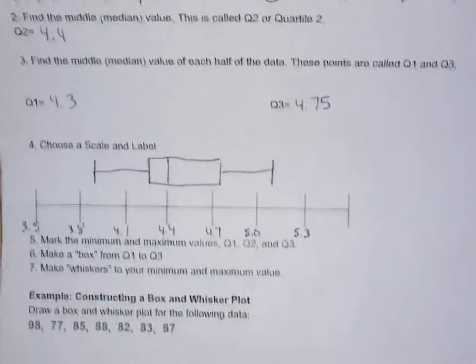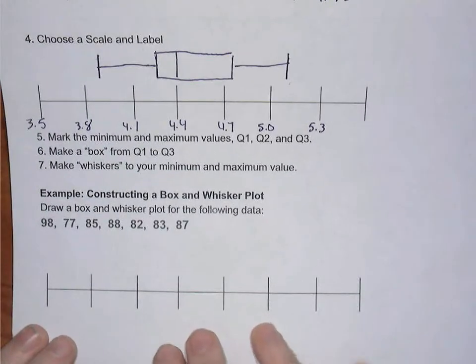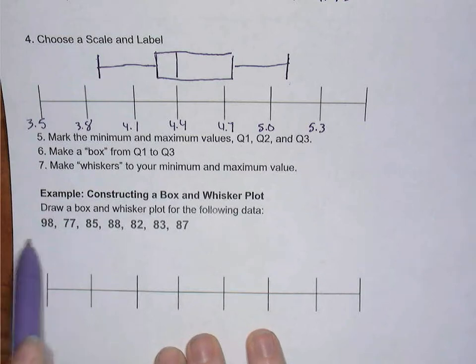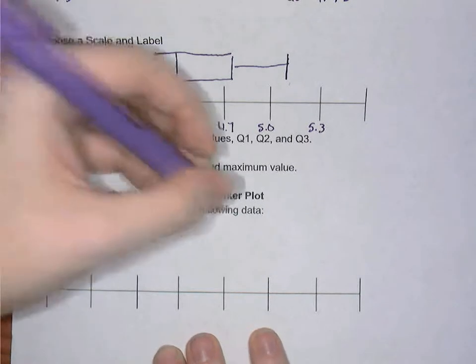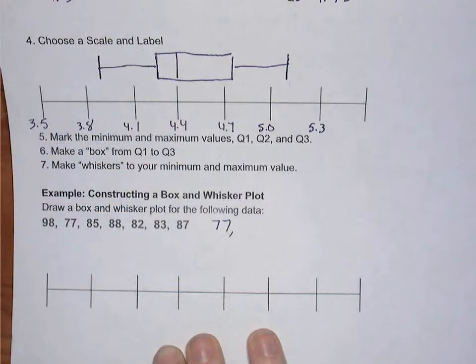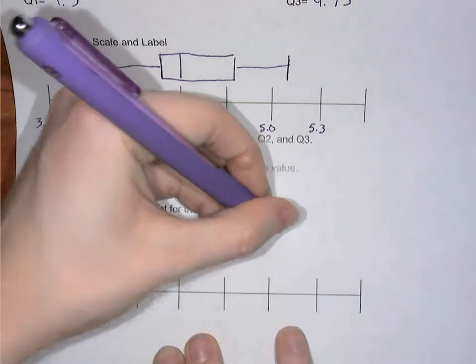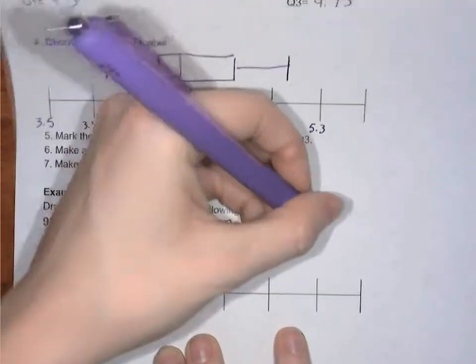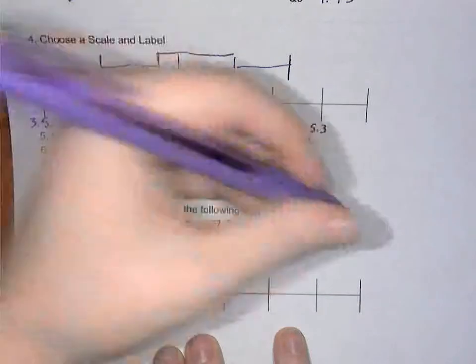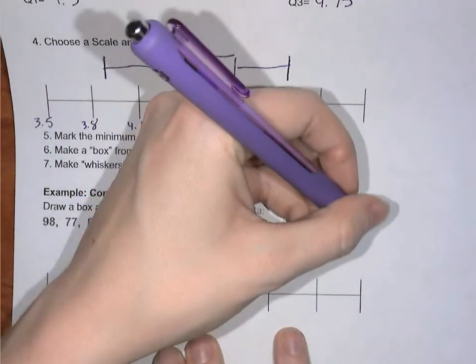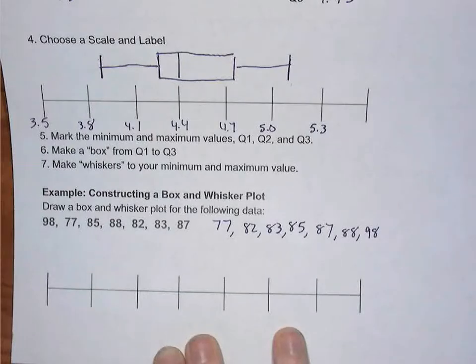Let's do one more. So here's another one to construct. We have a much smaller data set this time, which is going to be nice when we have to put these in order. So here's my data set. So I'm going to put them in order first. I've got 77. And then I've got 82. Then 83. 85. 87. 88. And 98. So those are my data points. And then I'm going to be able to go through all of my Q1, Q2, and Q3 stuff.